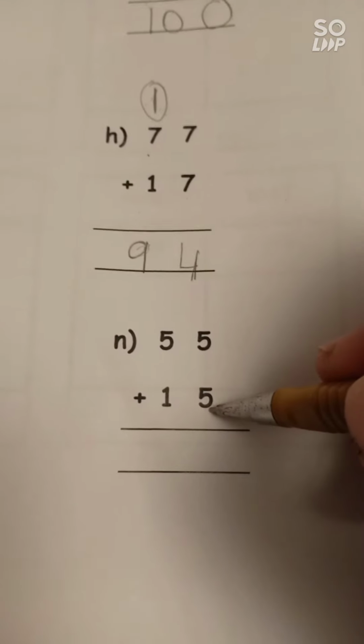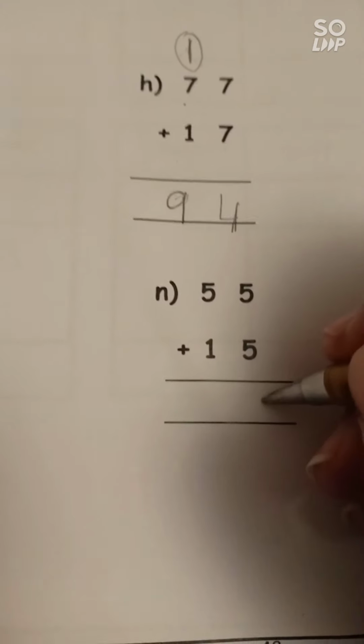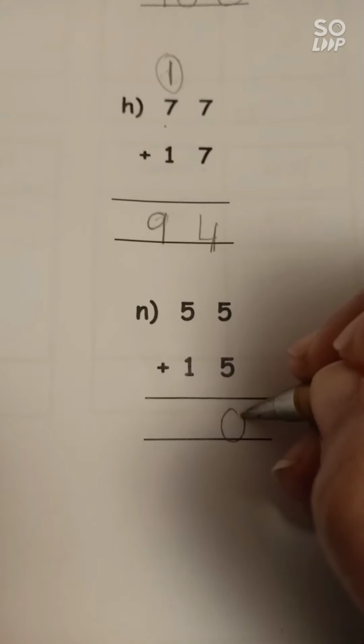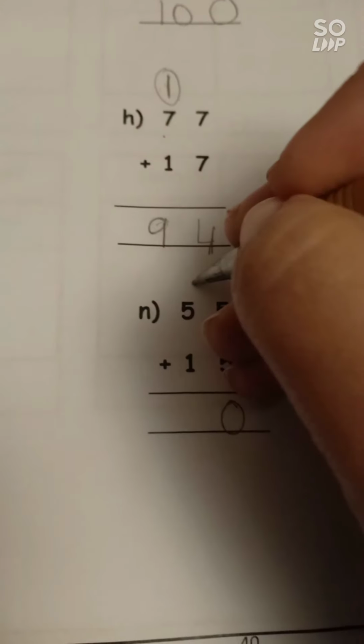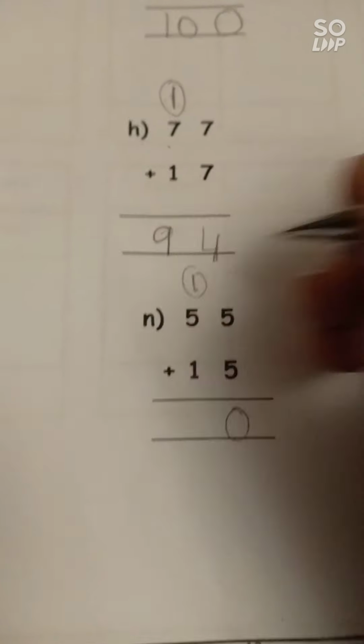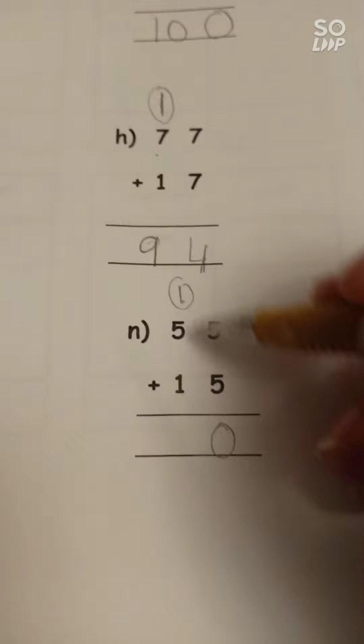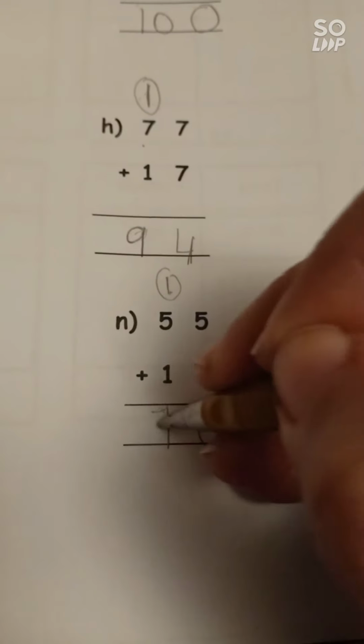What about here? 55 plus 15. 5 plus 5 equals 10. So 0 with its ones and the 1 with the tens. 5 plus 1 equals 6 and 6 plus 1 equals 7.